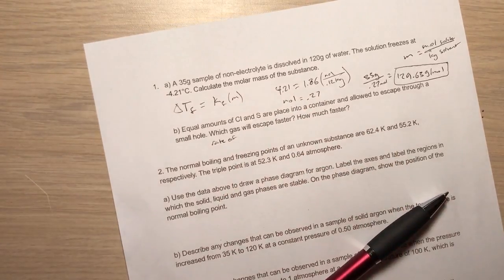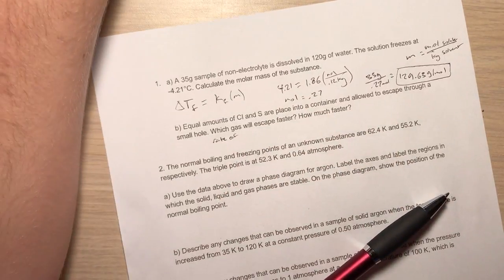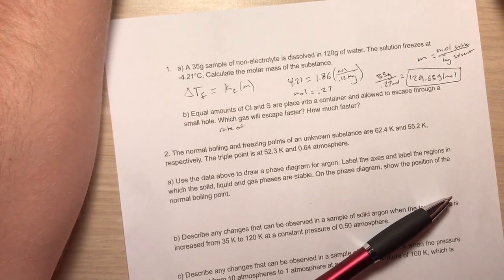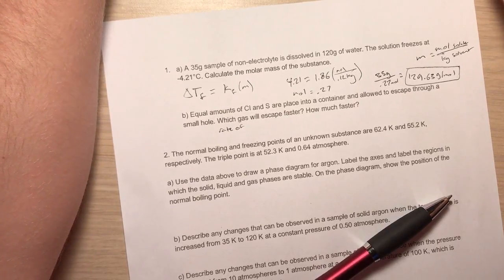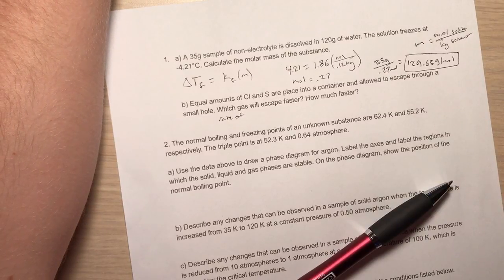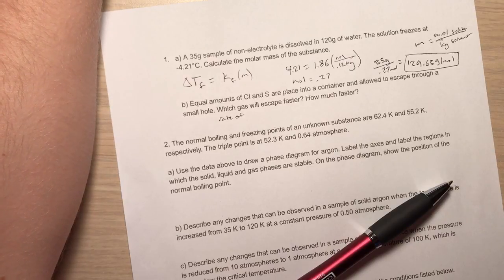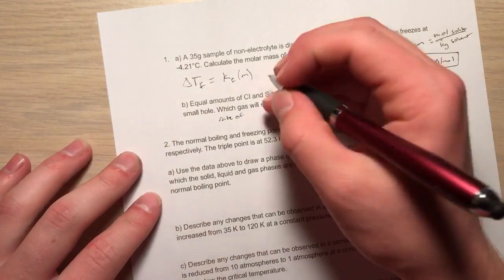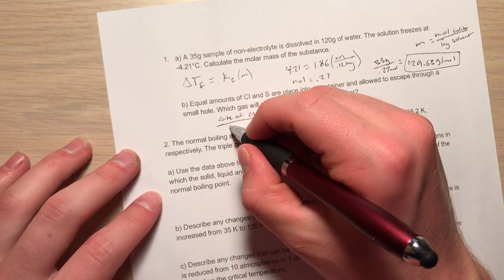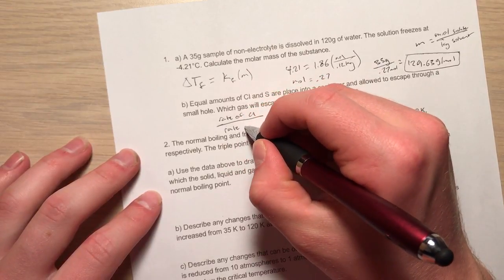Let's bring up the table real quick. Alright, so chlorine gas is 35.45. So rate of chlorine leaving over the rate of sulfur leaving.